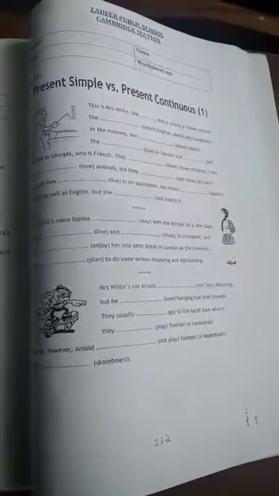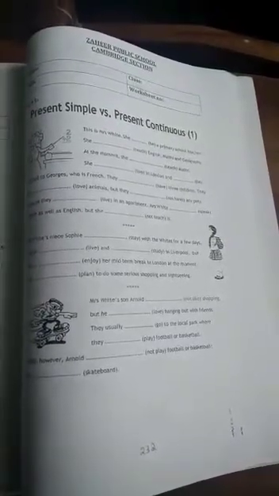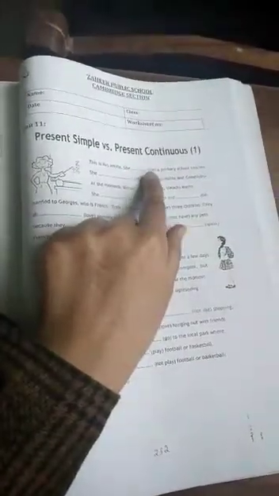So let's start our worksheet. I am reading it and I need you to listen very carefully and just think what will come in the blank, okay? This is Mrs. White. She dash a primary school teacher. So, in this blank we have hint B, right?